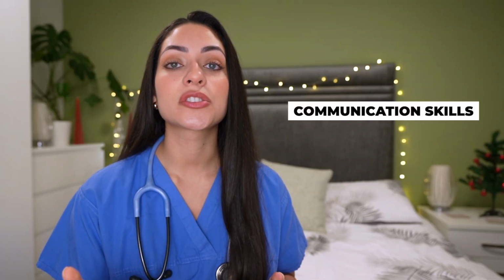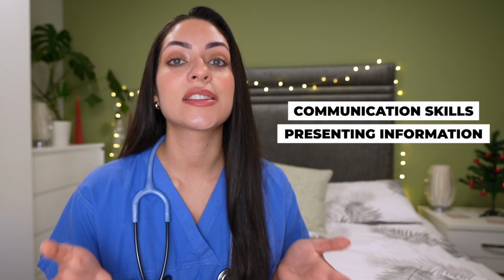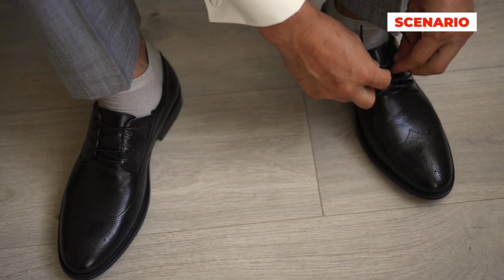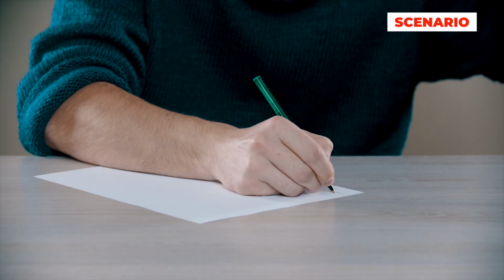The next station is the giving instruction station. This station will test your communication skills and your ability to present information, which is an essential skill for doctors. In this station, you'll have to explain to the examiner how you would do something really simple, like tie their shoelace or write out a word.